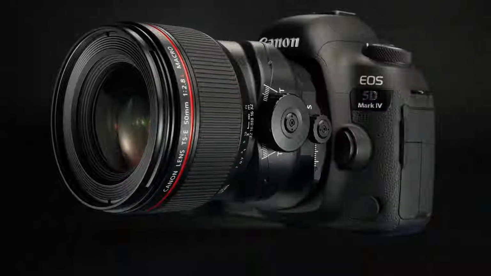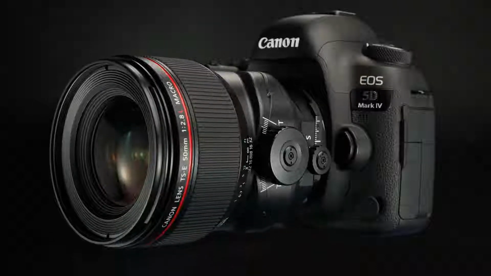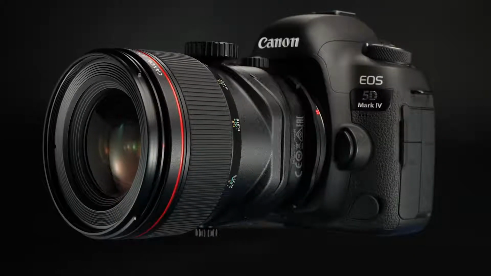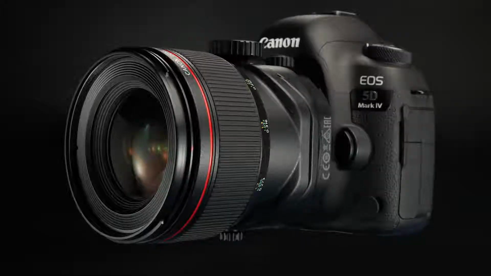Aim the camera so it's level with the ground. Then move the front section of the lens upward to get the entire subject in the frame. You can shift up to 12mm up, down, left, or right. Shift can also move a subject in the frame without moving the camera or tripod.